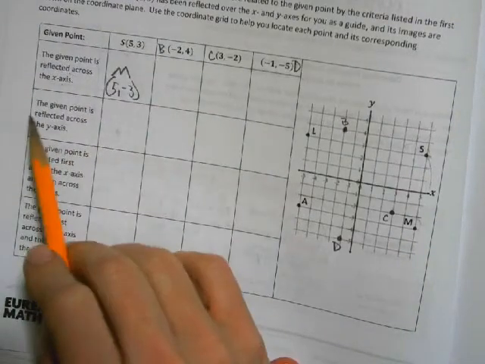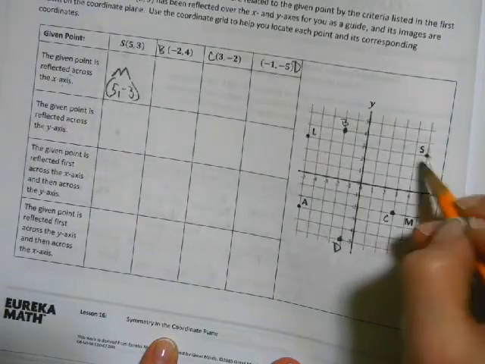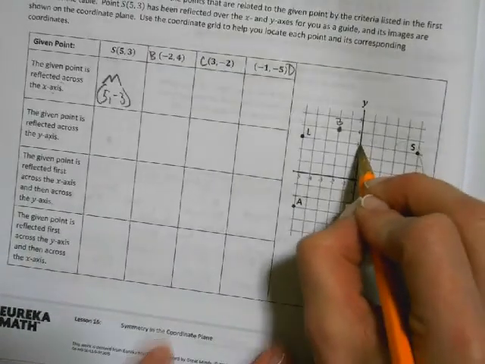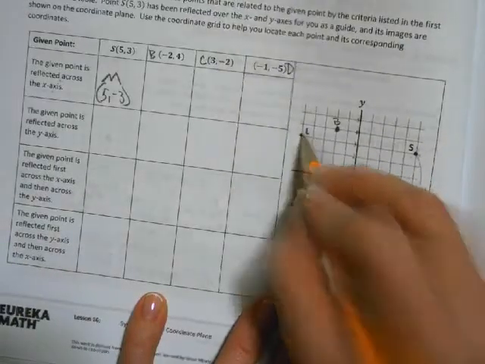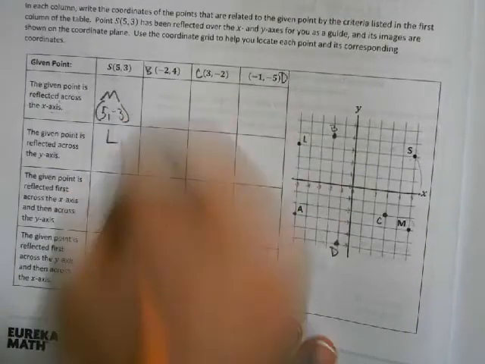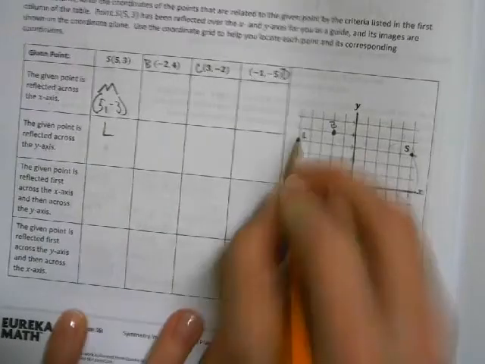Now, the given point is reflected across the y-axis. So now I have to go across the y. So this is 1, 2, 3, 4, 5 away from the y. So it has to be 5 on the other side too. 1, 2, 3, 4, 5. So that would be my L. And the coordinates are negative 5, positive 3.